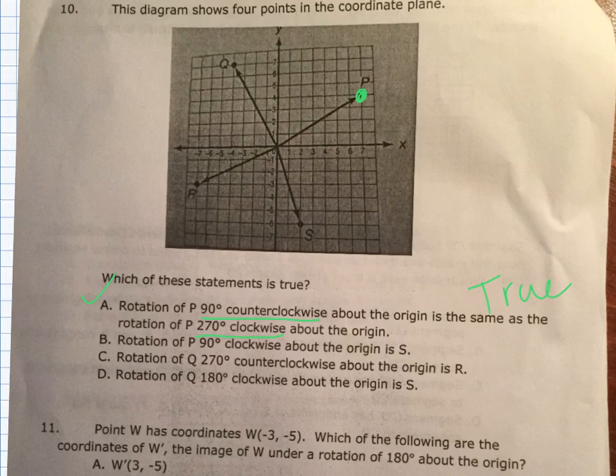Rotation of P 90 degrees clockwise is S. So if I go 90 degrees clockwise, let me see if I can turn my paper. Hang on, first let's write down these ordered pairs. S. Oh, I'm going to sneeze. Hang on. Okay. So S is right now at 2, -6. Let me write that. I have a hard time seeing that. 2, -6. Okay, so I'm going to take my point P here, and I'm going to rotate it.